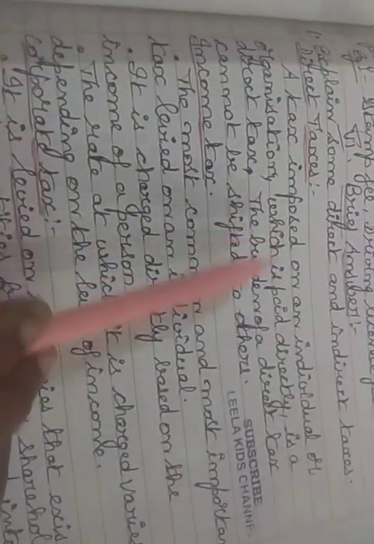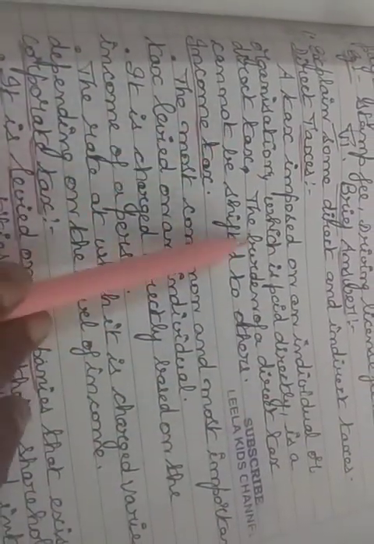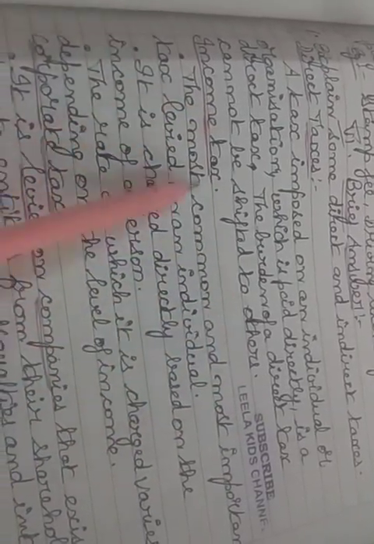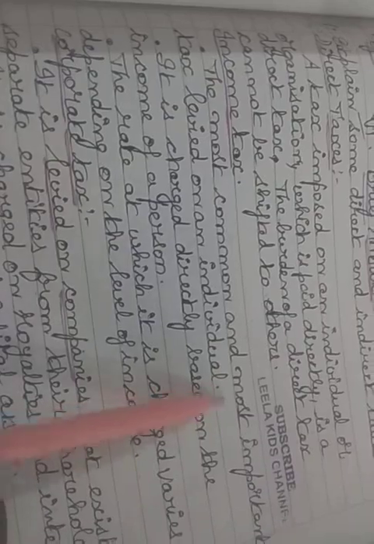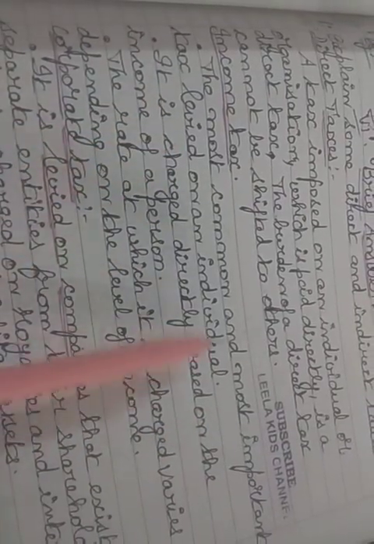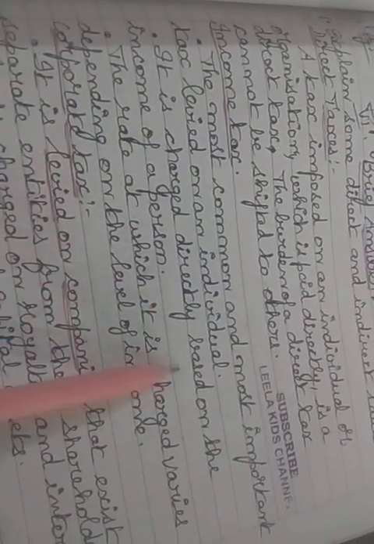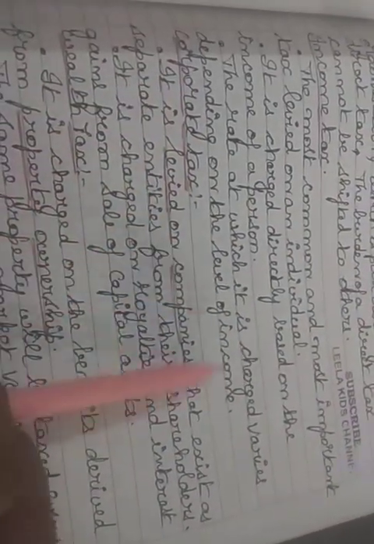Brief answer. Explain some direct and indirect taxes. Direct taxes: a tax imposed on an individual or organization which is paid directly is a direct tax. The burden of a direct tax cannot be shifted to others. Income tax is the most common and most important tax levied on an individual. It is charged directly based on the income of a person. The rate at which it is charged varies depending on the level of income.